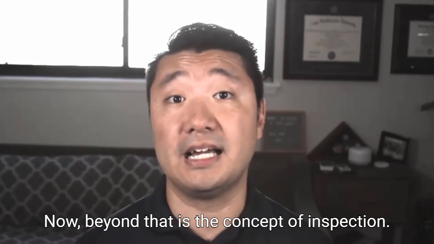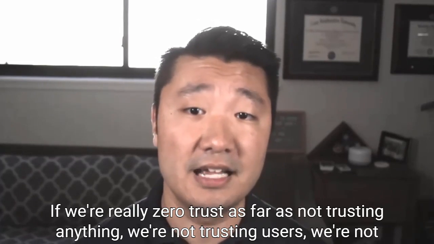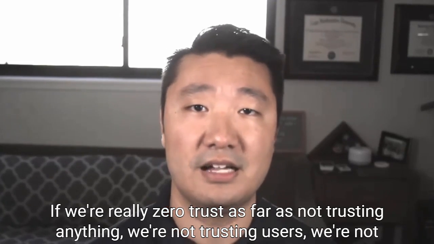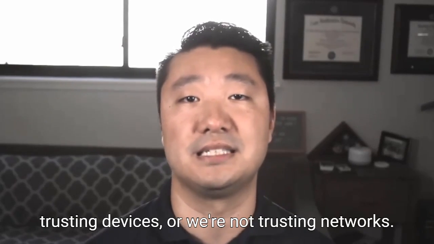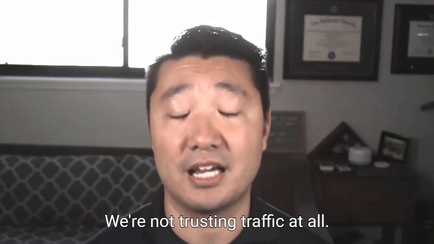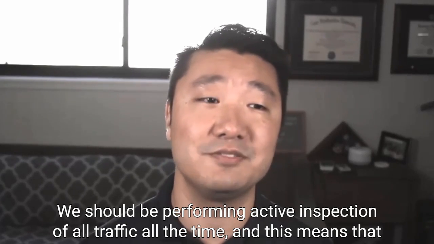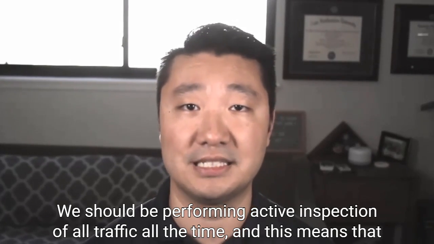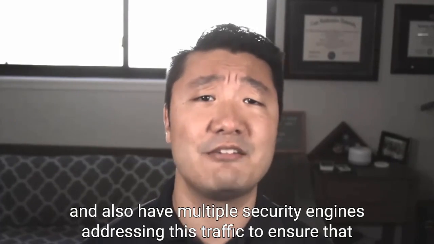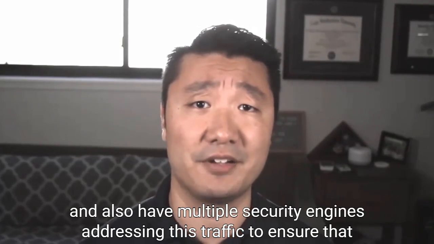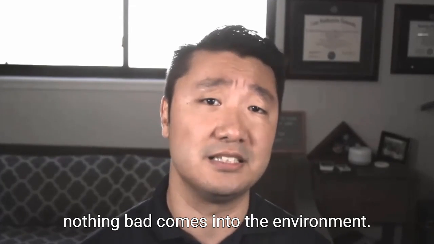Now, beyond that is the concept of inspection. If we're really zero trust, as far as not trusting anything, we're not trusting users, we're not trusting devices, we're not trusting networks, we're not trusting traffic at all, we should be performing active inspection of all traffic all the time. And this means that we should be performing TLS inspection and also have multiple security engines addressing this traffic to ensure that nothing bad comes into the environment.